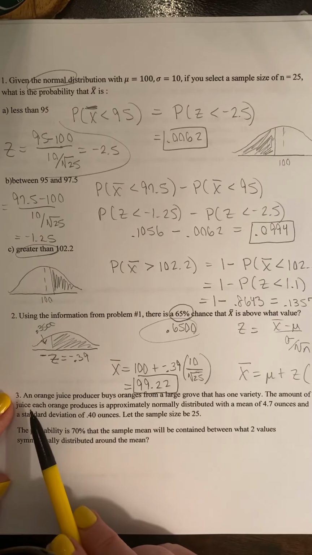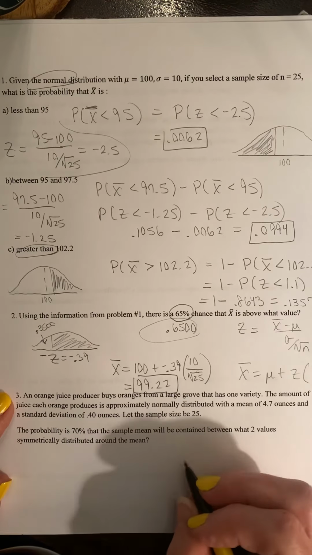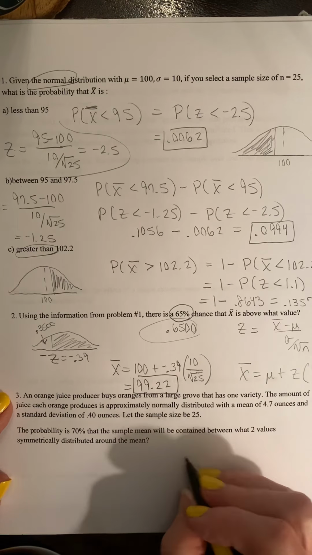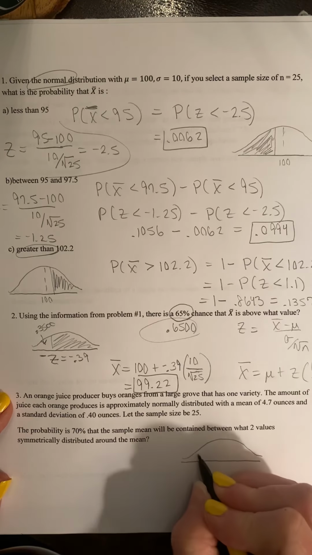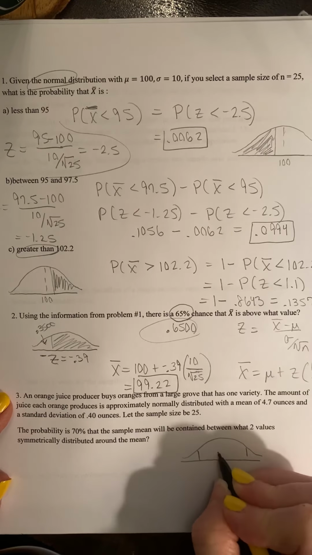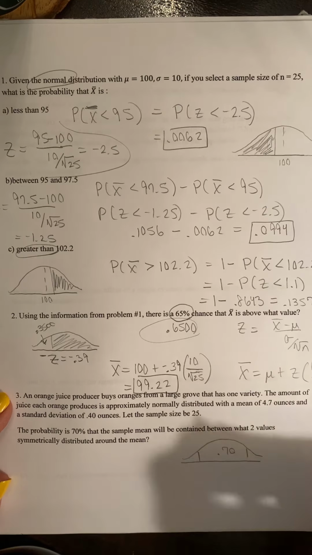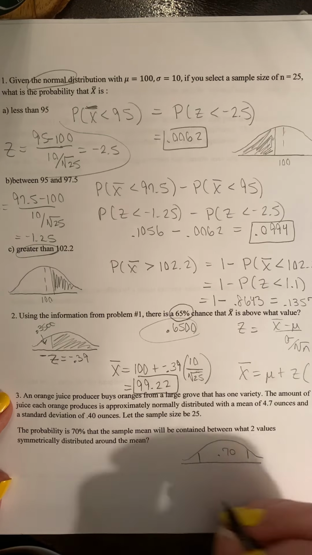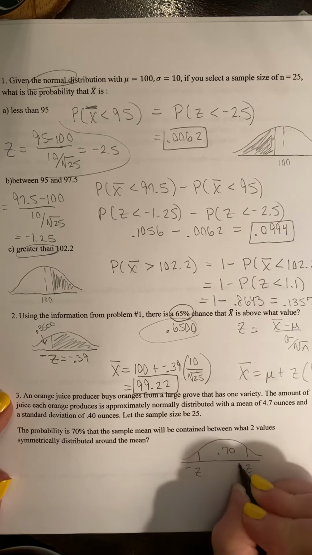And finally, we have one, and this is similar to one that we did also in Chapter 6. So like I said, it's very important that you go back and review Chapter 6. We're looking at a probability distribution, and we're saying that the middle 70% is between what two values? So what we want to do is find the z here, and that's going to be a negative z, and this is going to be a positive z.